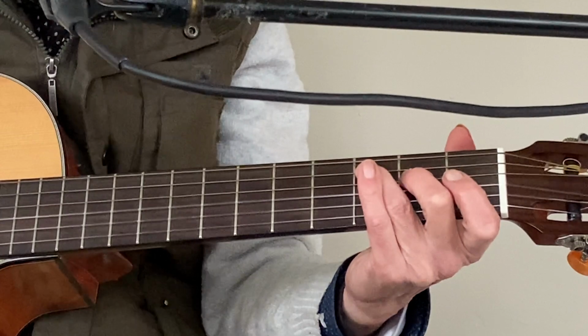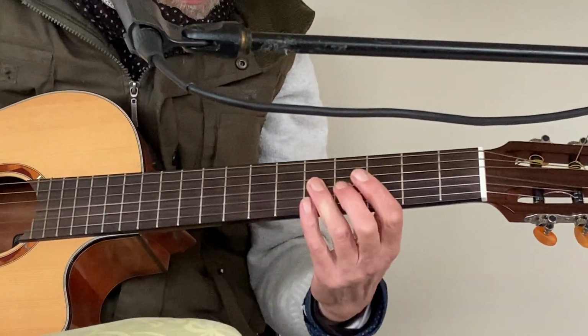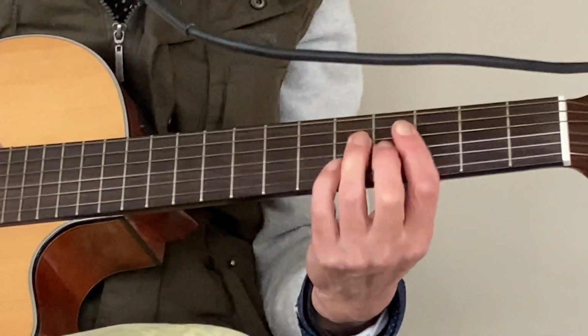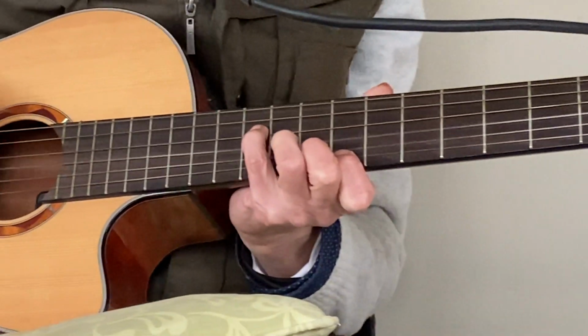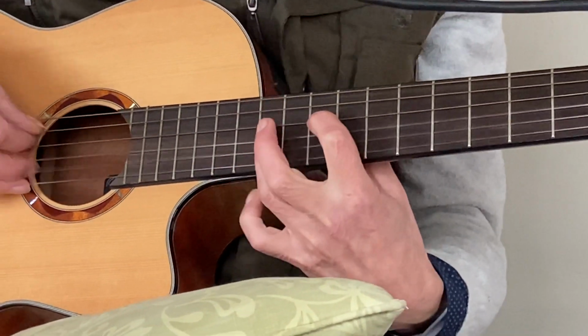Now, of course, there are other ways of playing C major 7. Here's another one. Here's another one.